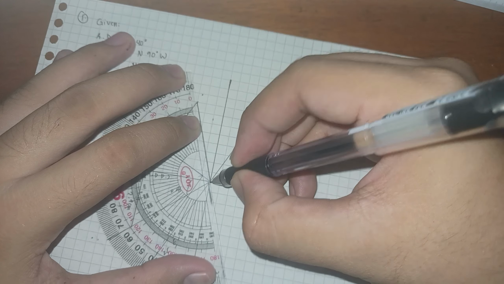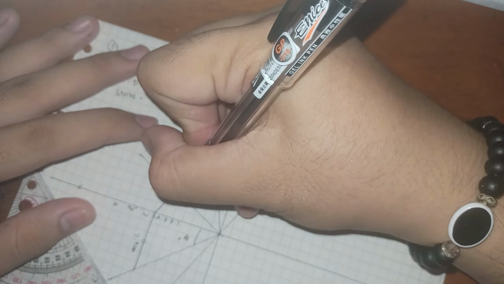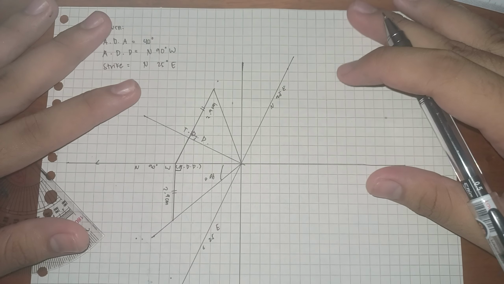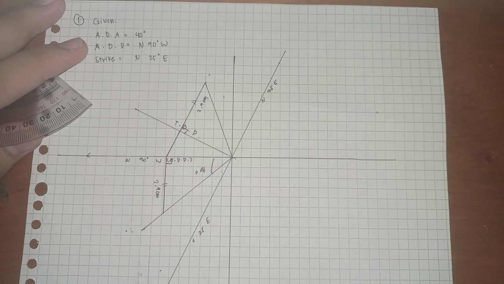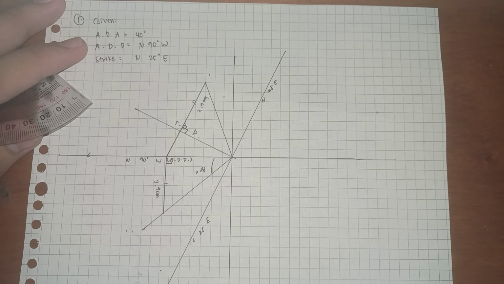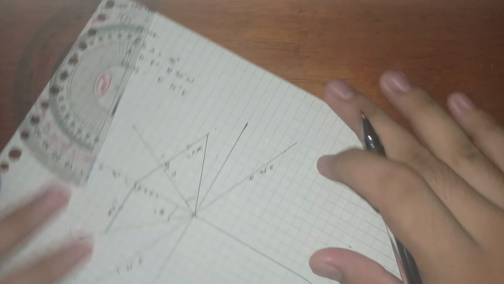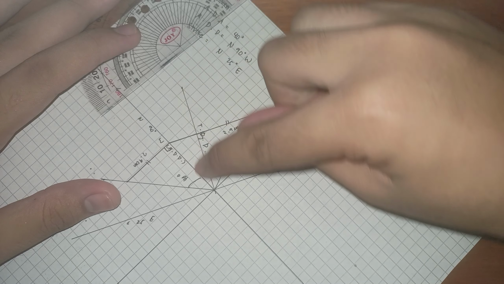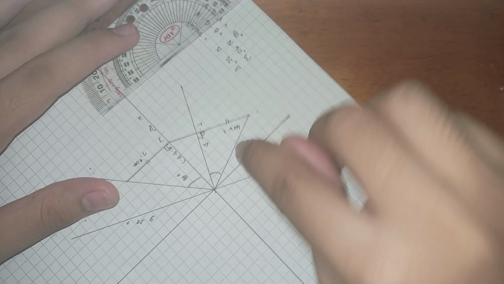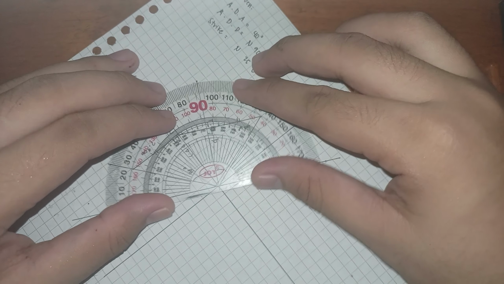Connect it to your origin. So this is 90, this is 90. So the next step, para malaman na nato ang true dip direction, is we will be measuring this angle. So from your true dip direction, you will end at this connected line that you've made.